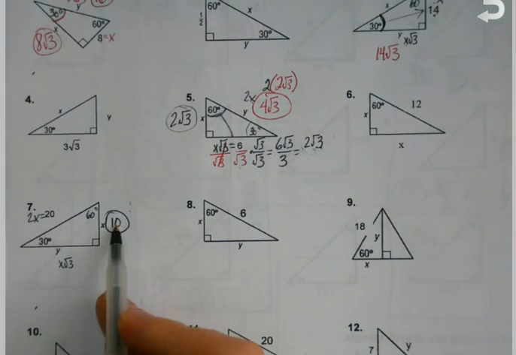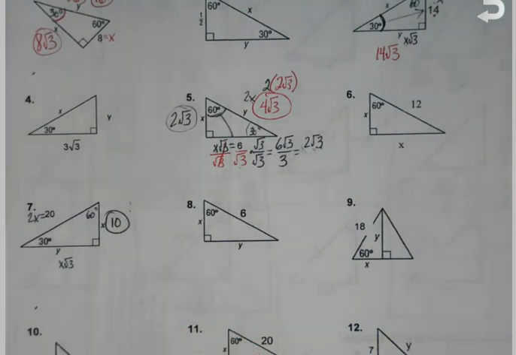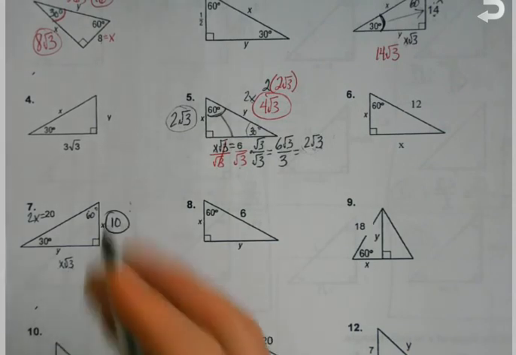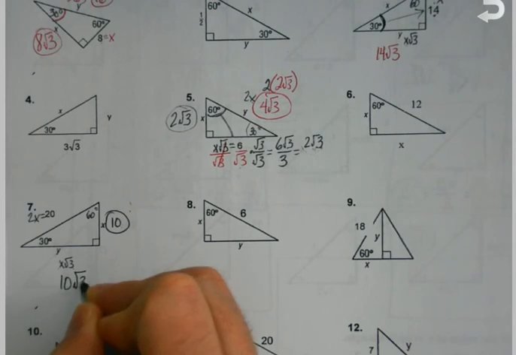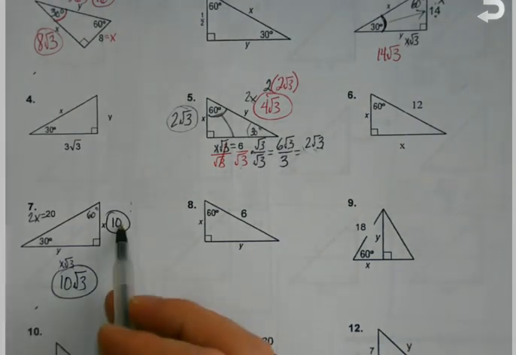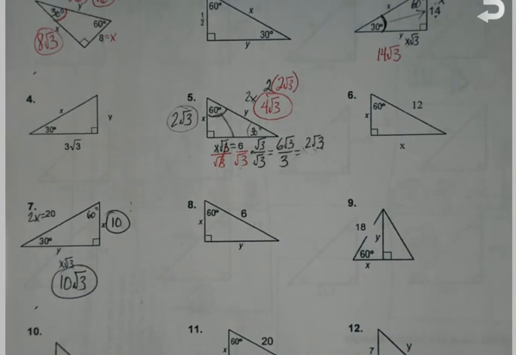Because this is always going to be half of my hypotenuse. It never changes. And if I know my x is 10, this is x square root of 3. I just pop it in front of square root of 3. Yay, no math, except, well, dividing 20 by 2. But again, it comes back if I know my sides. Once I find x, everything else just falls into place. It's kind of nice.